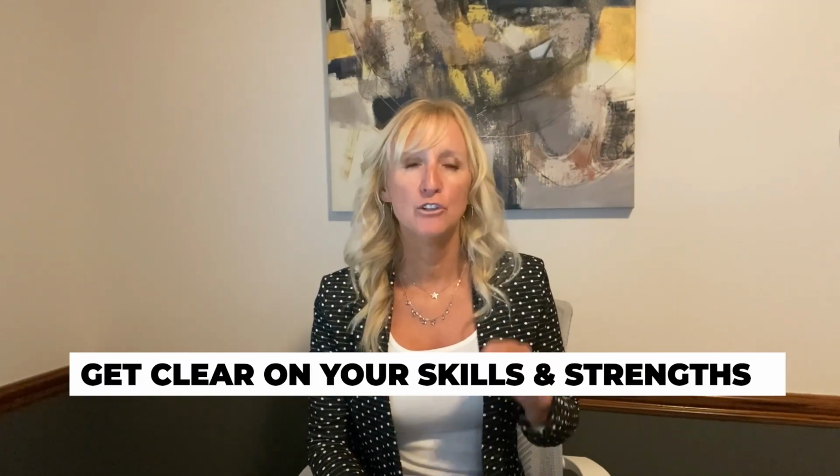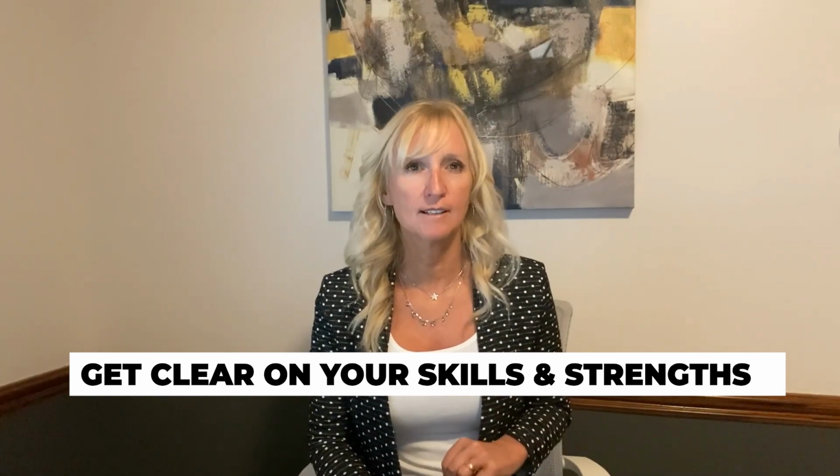Somewhere in this landscape are clients that are highly available to you, ones that really need your skill set, that will fit with your perfect offer, and are ideal in all of the other ways that we've defined. The second part of creating your ideal customer mix with purpose and intention is to get really clear on your skills and strengths. And those are not the same thing.